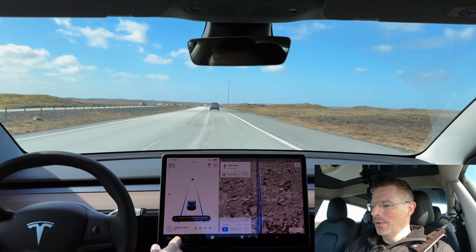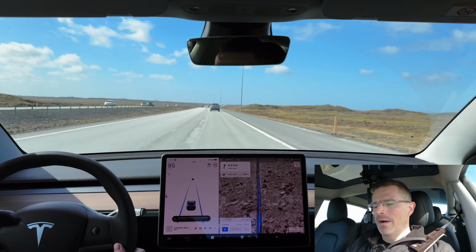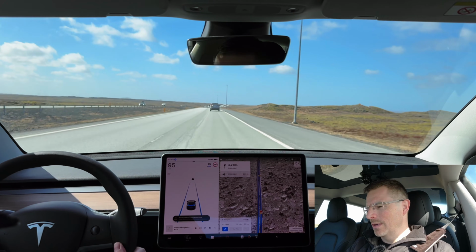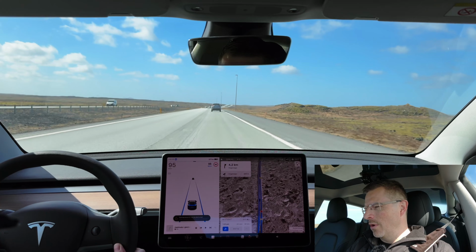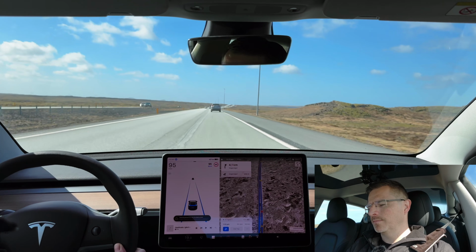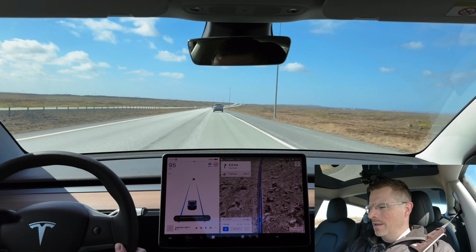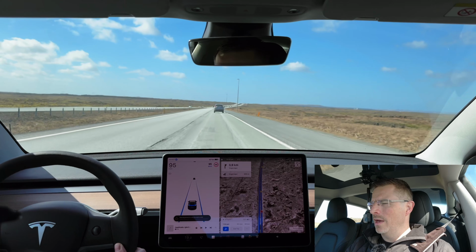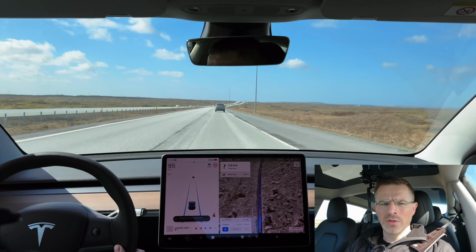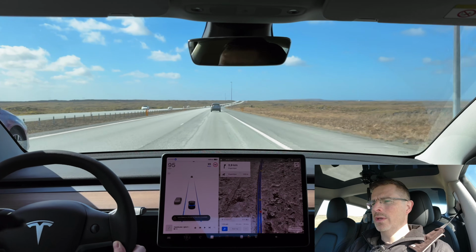If you're wondering about all these messages on the screen, I have requested a service from Tesla to look into it. There might be something wrong with one of the sensors or something, and maybe that's affecting the autopilot somewhat, I don't know. But at least navigate on autopilot and autopilot are working.